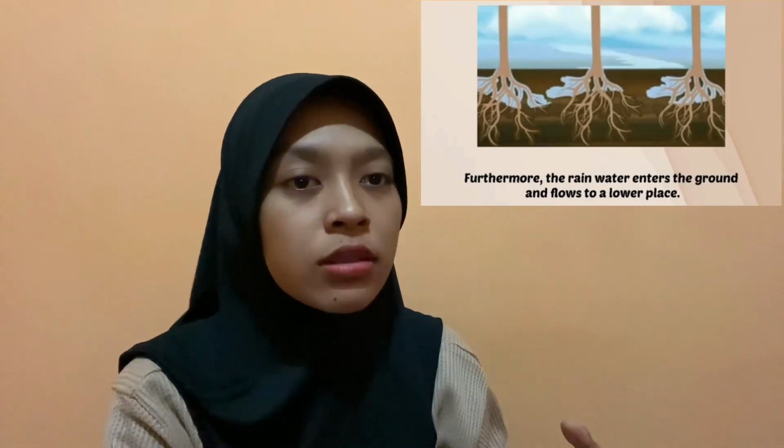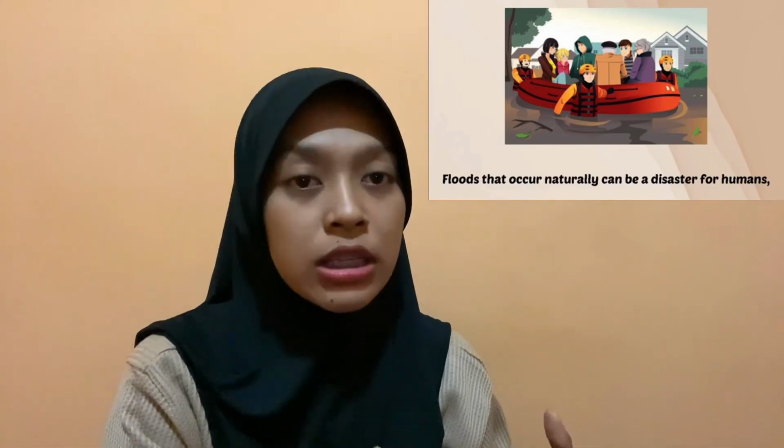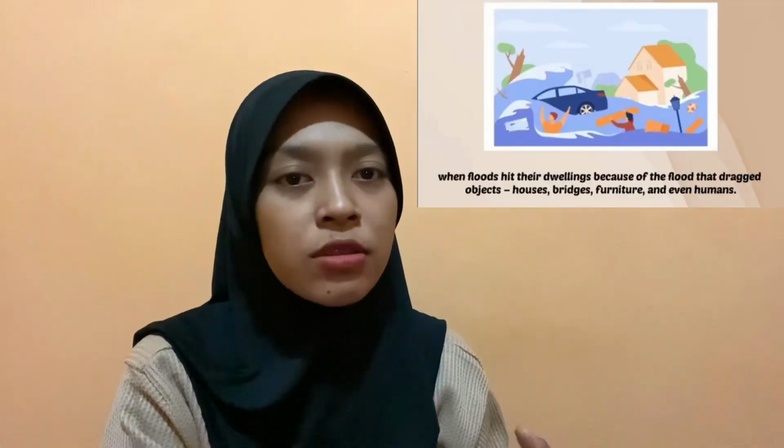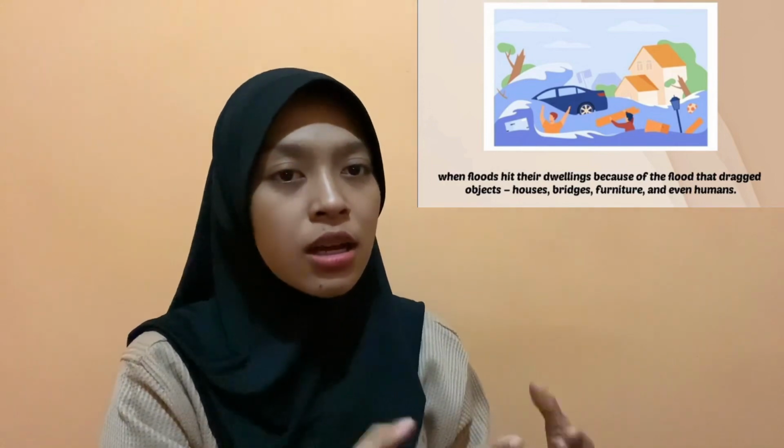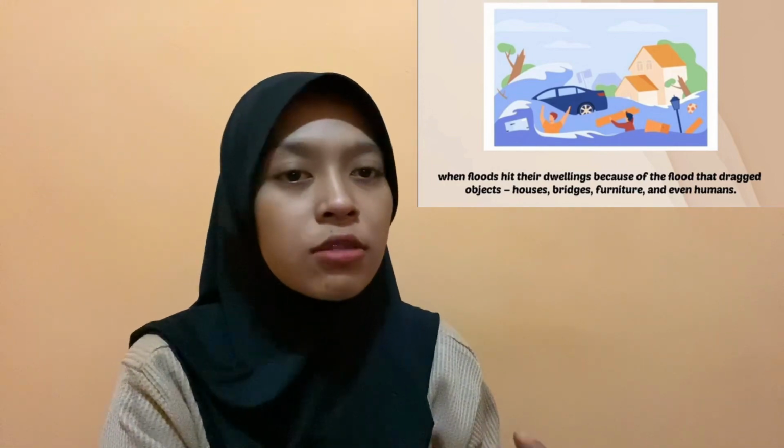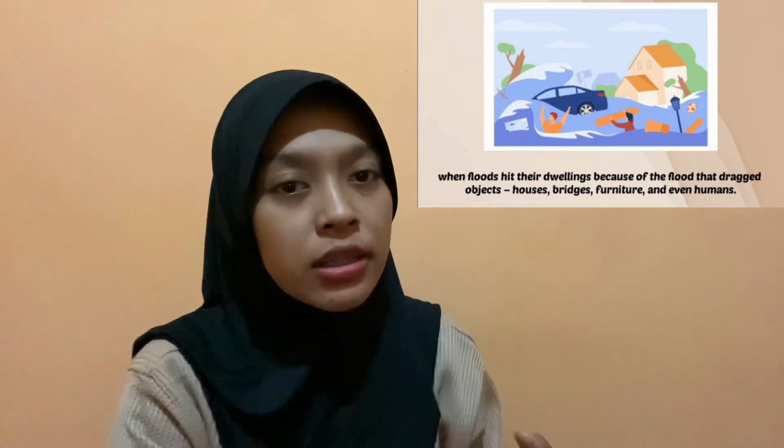Furthermore, the rainwater enters the ground and flows to a lower place. After that, there is evaporation and then the water comes out of the surface of the land. Floods that occur naturally can be a disaster for humans. When floods hit their dwellings, the flood wrecks objects such as houses, bridges, furniture, and even humans.